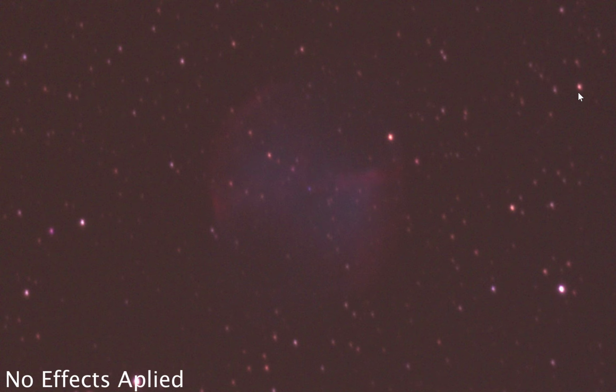The first image is the blank view of the Dumbbell Nebula. No settings are applied other than stacking and selecting best pixels. As can be seen, the image looks pretty flat and quite crappy, to be honest. There is not a lot of dynamic range. The nebula is extremely faintly visible.